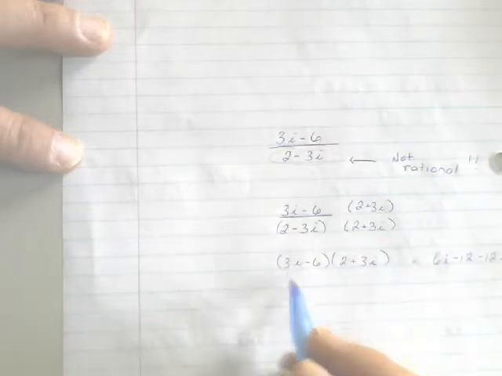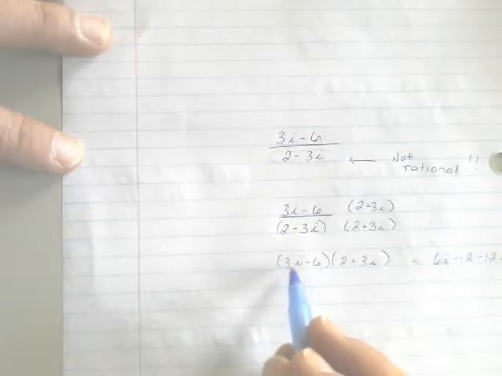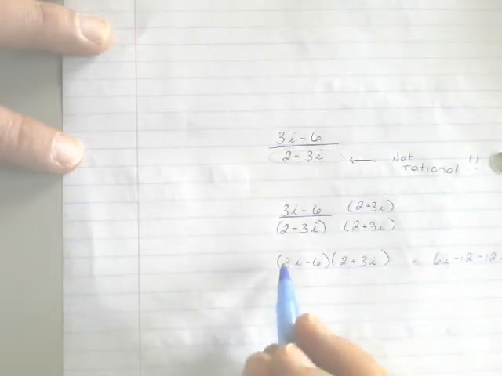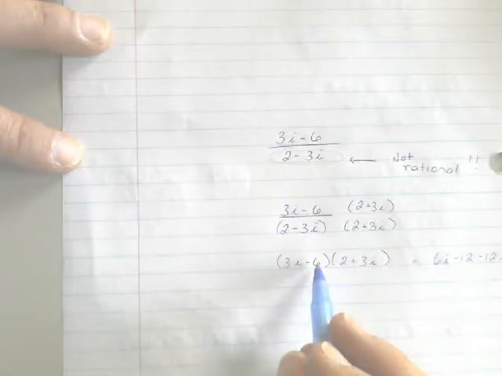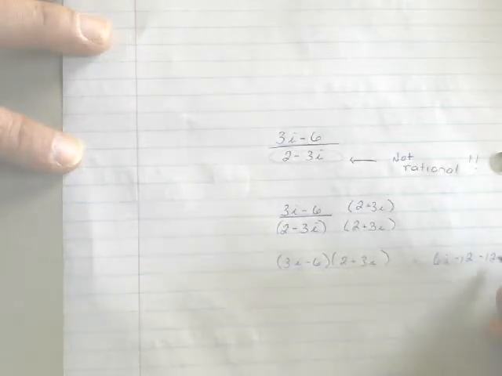Let me just check that. 6i minus 12, minus 18i. Knew I did something wrong there. Plus 9i squared.